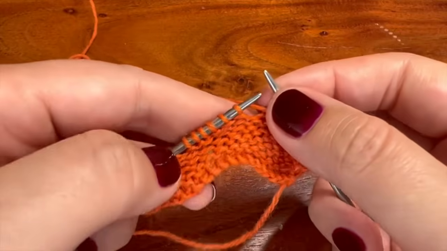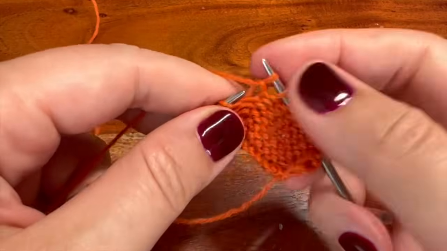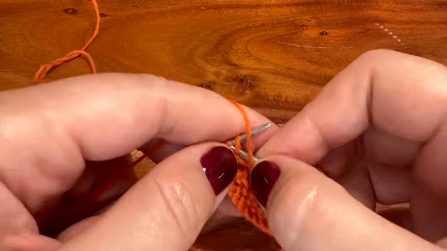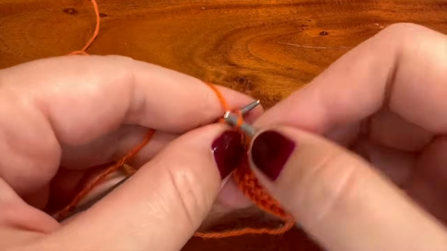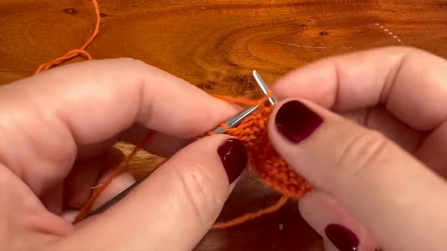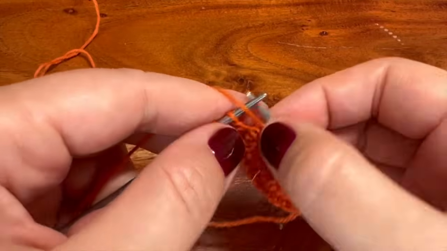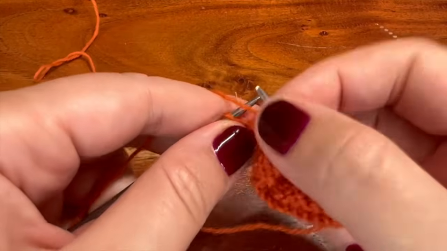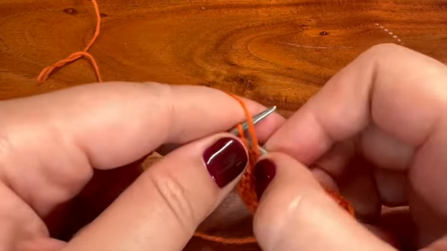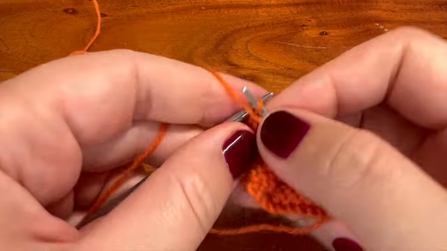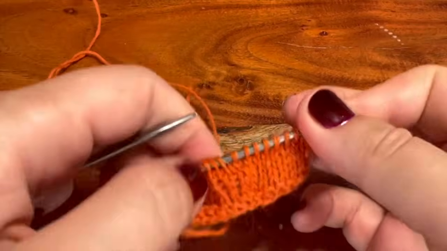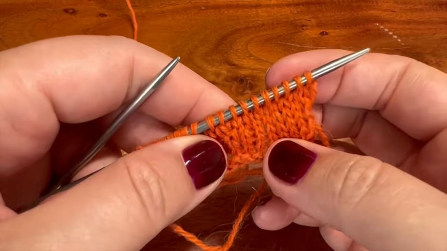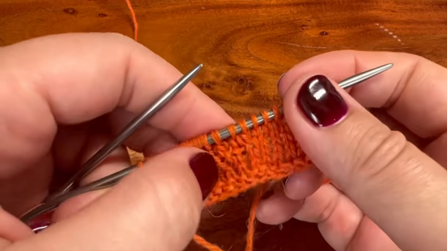Okay, and see, we are going through this front loop, and we're going on and on, and we don't even notice where the twist was, because the twist happened on the knit side. And we just purled through the front loop, just like we did for regular stitches.